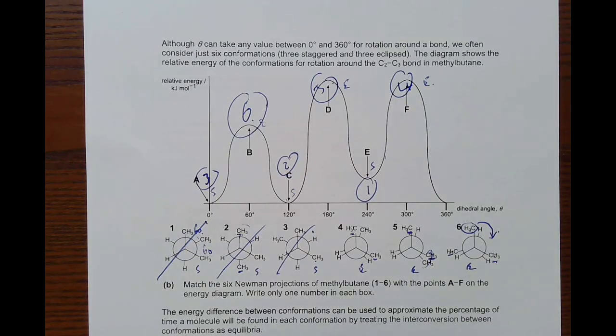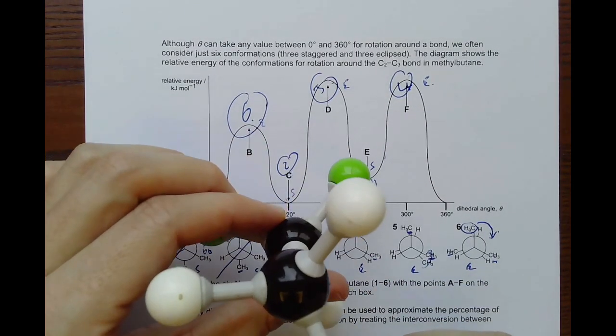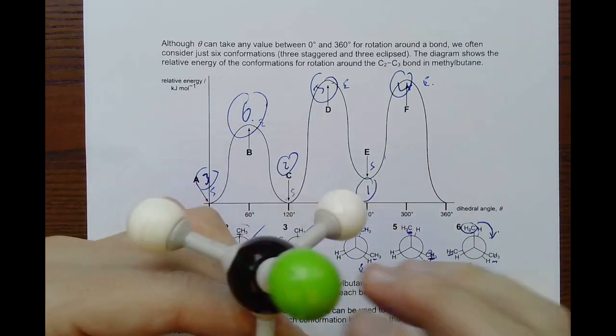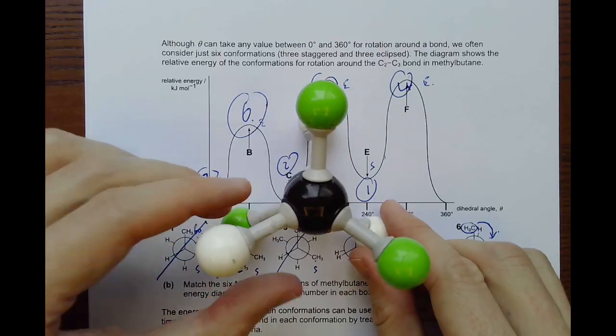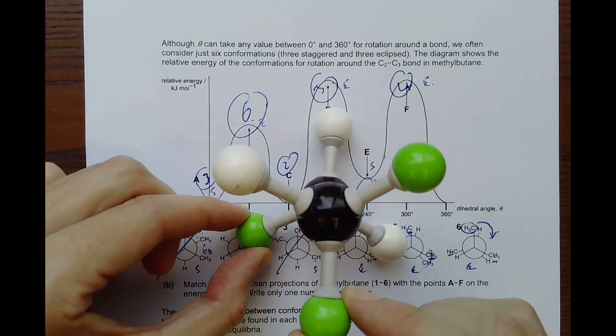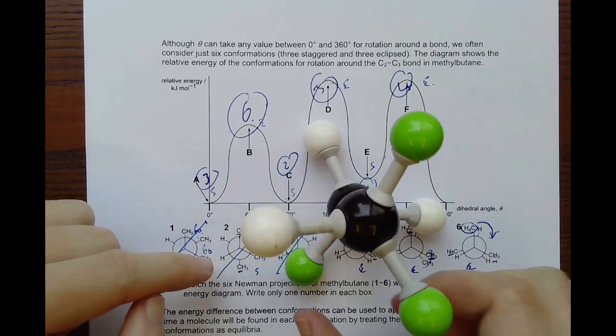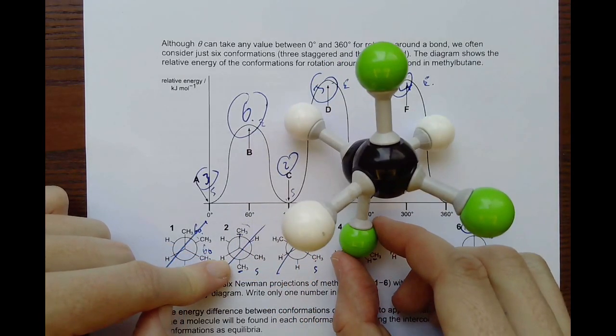If I go to 6 here, let me just get it into position, like that. Then what I did was I rotated it 60 degrees, and you can see that that I said was number 2, which you can see, you can pause it if you want, go through it slowly.